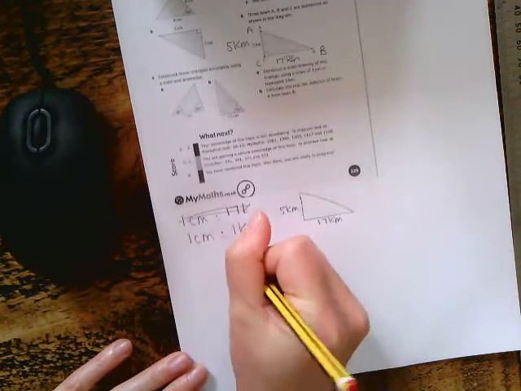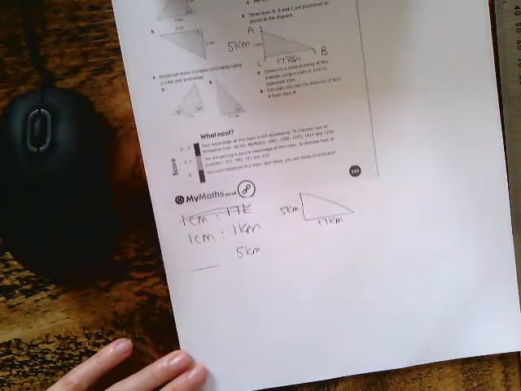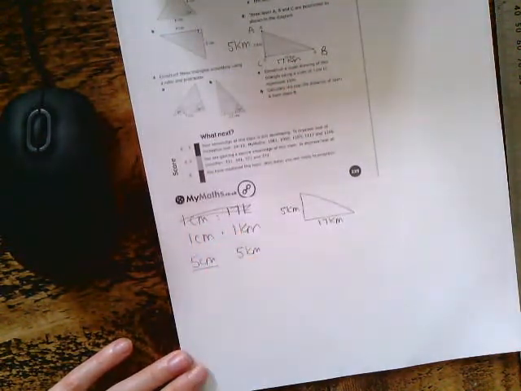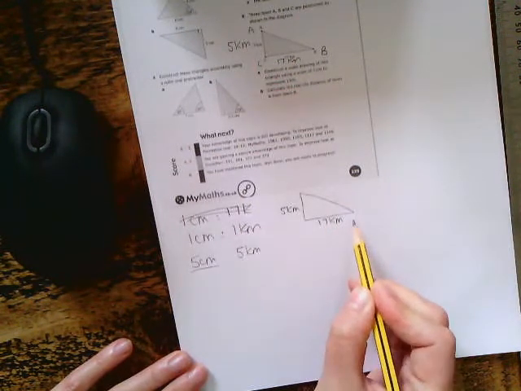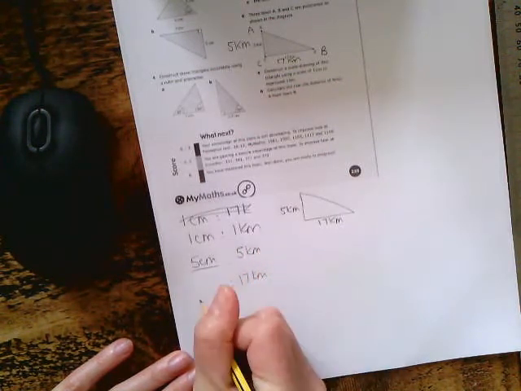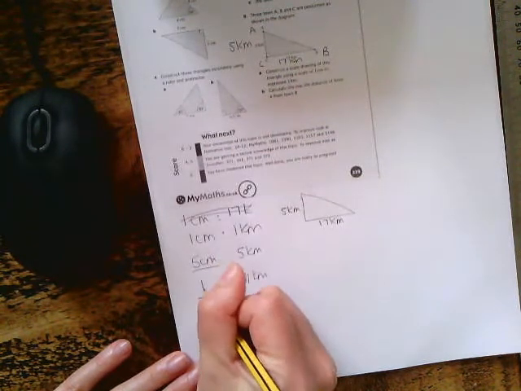So if I want to know how many centimetres I would draw for 5 kilometres, just have a second to think how many centimetres are we going to draw there. Okay, so hopefully we're thinking 5 centimetres. Same again, we're going to draw this 17 kilometres. So on our diagram, just have a think, how many centimetres are we going to draw there? Are we happy at 17? Okay.